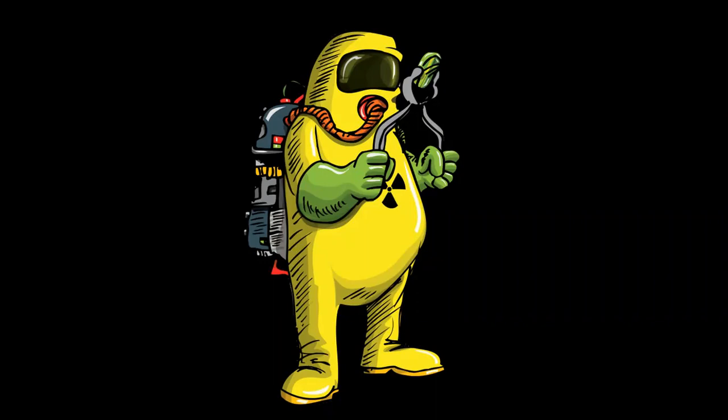Is this a creature? A space alien? It may look alien, but the sketch is actually just a scientist wearing a special suit to protect himself from harmful radiation. The scientist is working with radioactive chemicals called isotopes. Now, keep in mind, not all isotopes are radioactive, but many of them are. To understand why, you first need to know what isotopes are. So, what are isotopes?